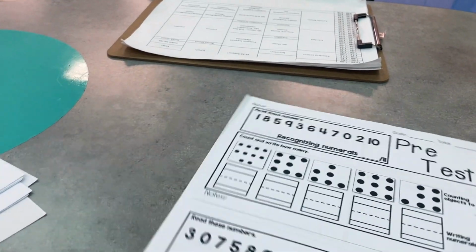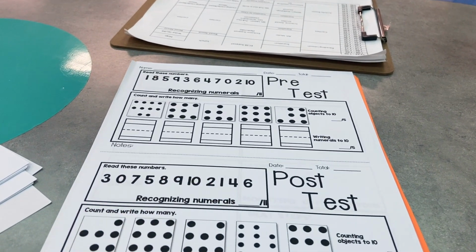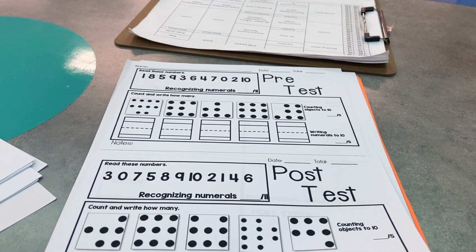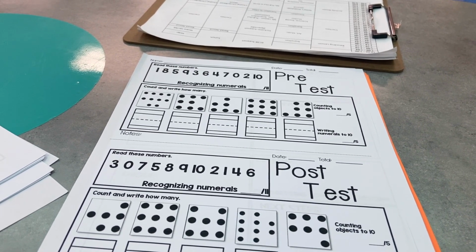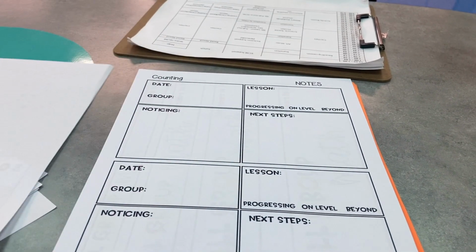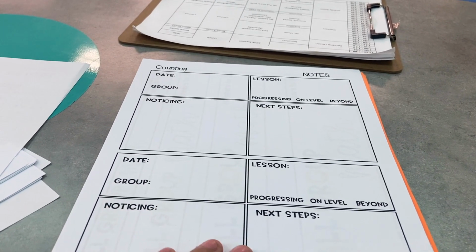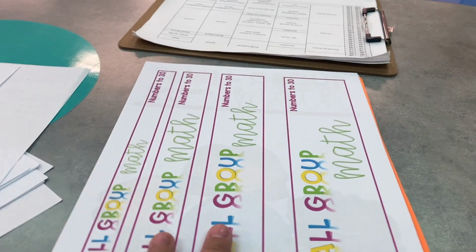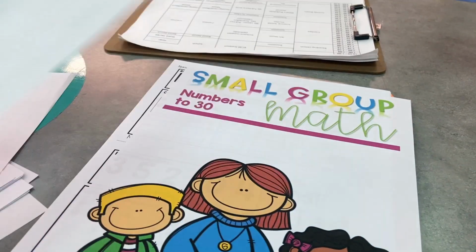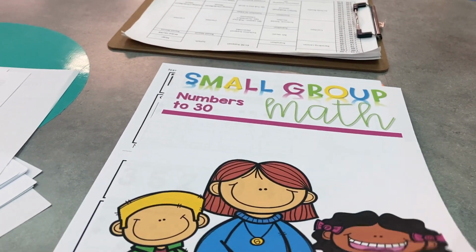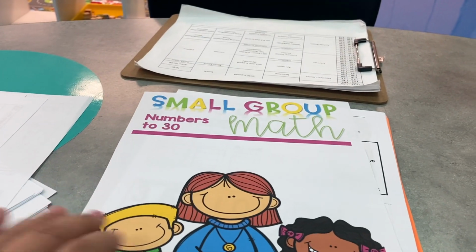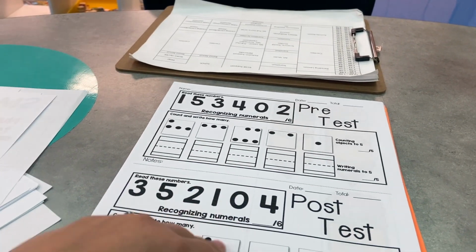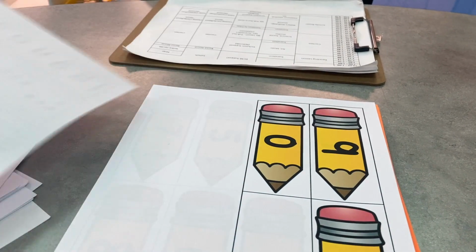I also printed out a pre-test and a post-test of numbers, because right now we're working on counting up to 10. So there's that, and then I have a notes page. This is the resource that I am using, small group numbers for math. So I'm going to create a folder with everything in it that I need. So this is what I thought I was going to do.